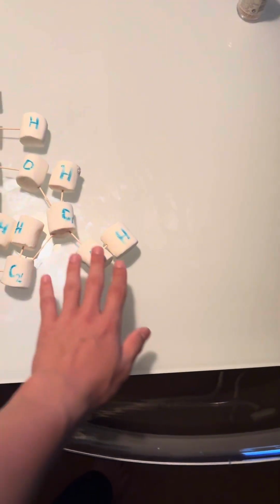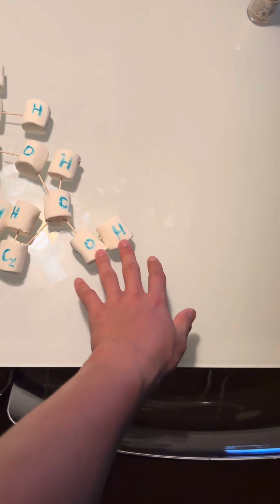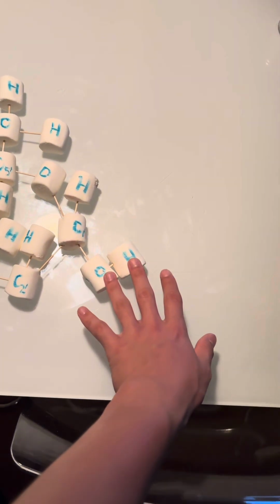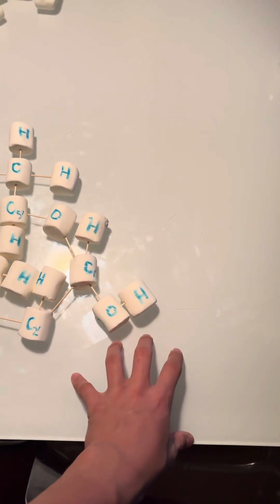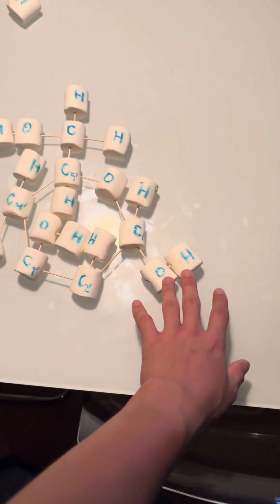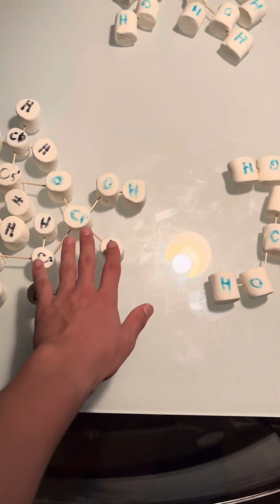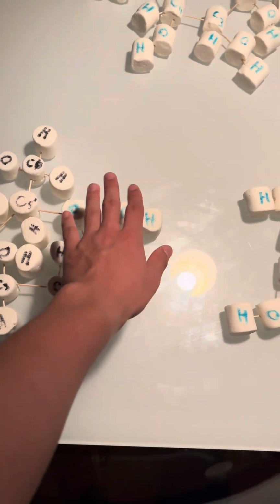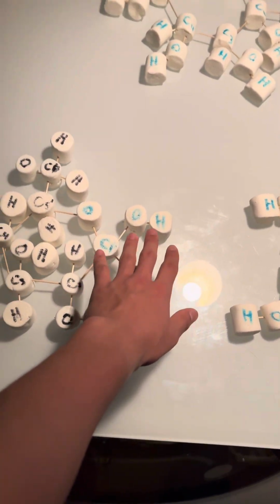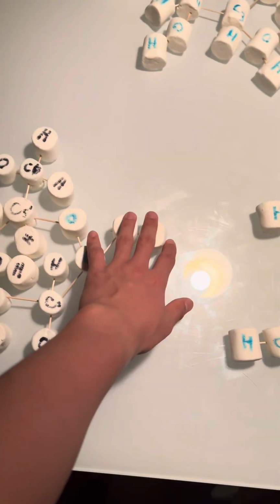For alpha glucose, it is found below, which makes it less stable and more reactive, and is easily digestible, which causes things like the formation of starch. And then the hydroxyl group above the first carbon atom in beta glucose is found more commonly in nature, things like cellulose, plant walls, things like that.